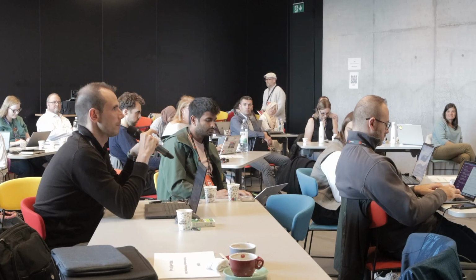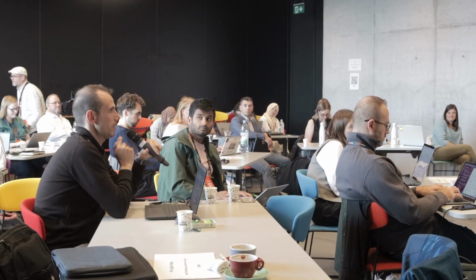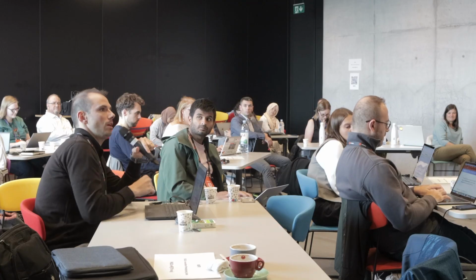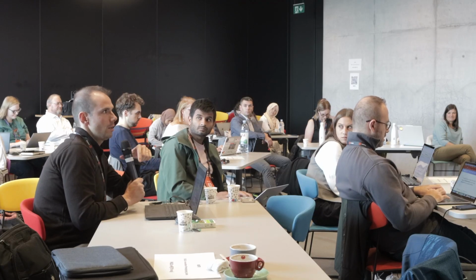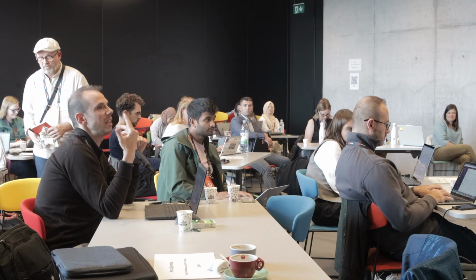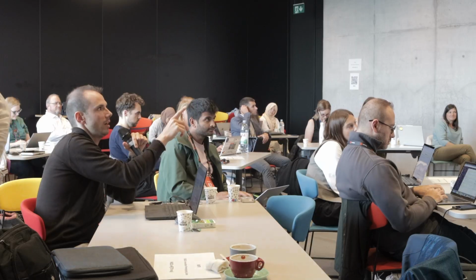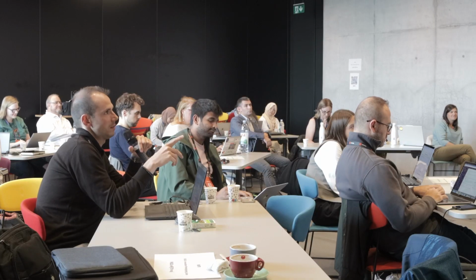I was wondering what the limit is of LLMs in making inferences based on the information which is in the graph, implicit information. Can you just go for a second back to the diagram? Yeah, exactly.